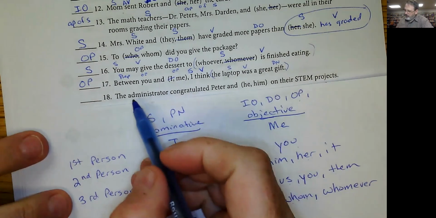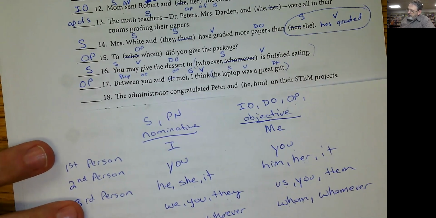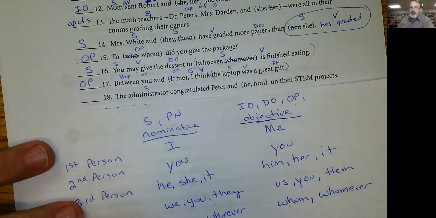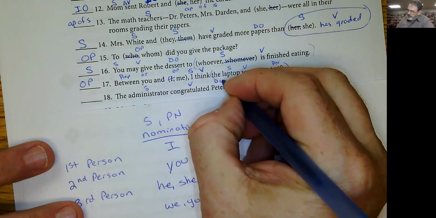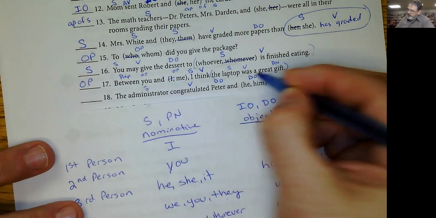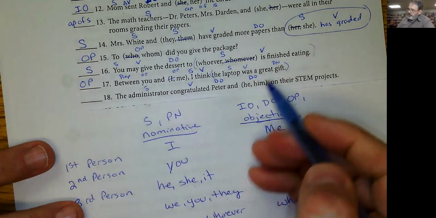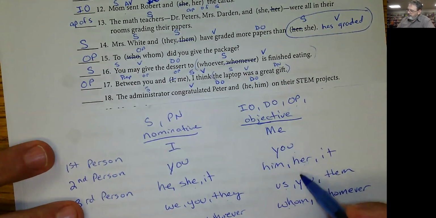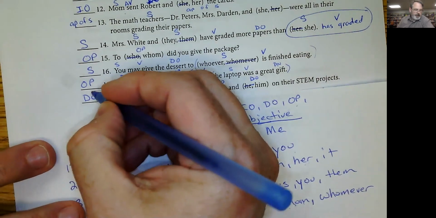All right. The administrator congratulated Peter and he or him on their STEM projects. Okay, administrator is the subject. Congratulated is what he did, so that's the verb. He congratulated Peter, that's the direct object. And this is the direct object. And then on their STEM projects is a prepositional phrase, so not necessary. Objective case, because object is in the word there. Objective case, he or him. It's him. Cross out he, put direct object in the blank.